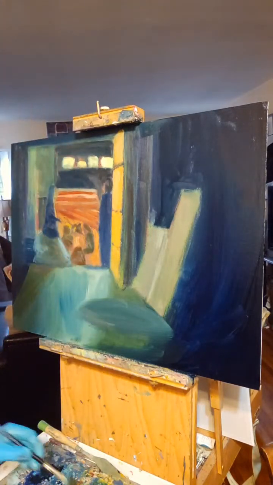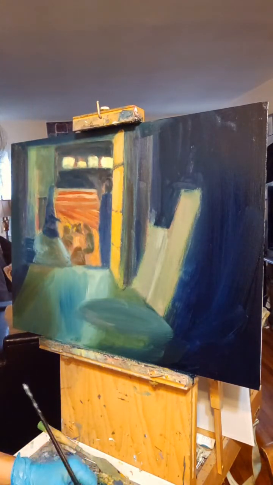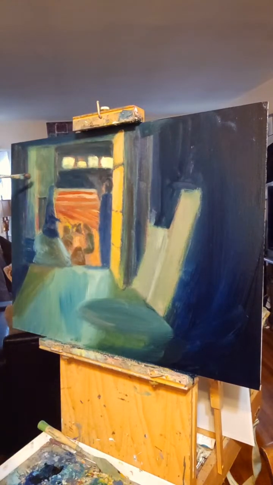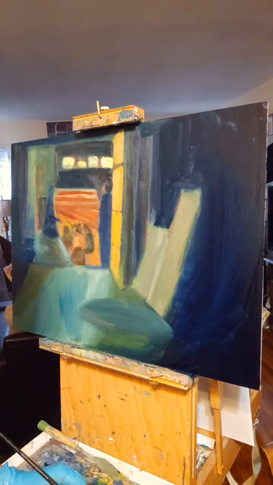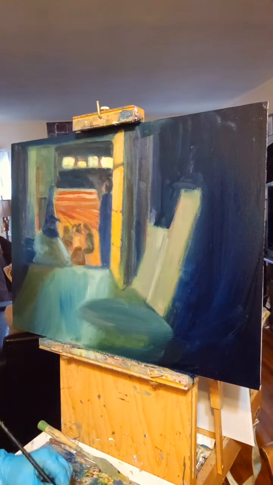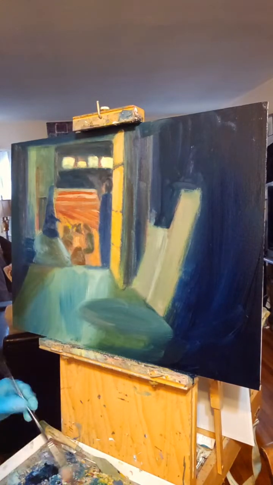Got a tan building, tannish red building. That's what we're gonna add right here. I've been using this brush for a while now.